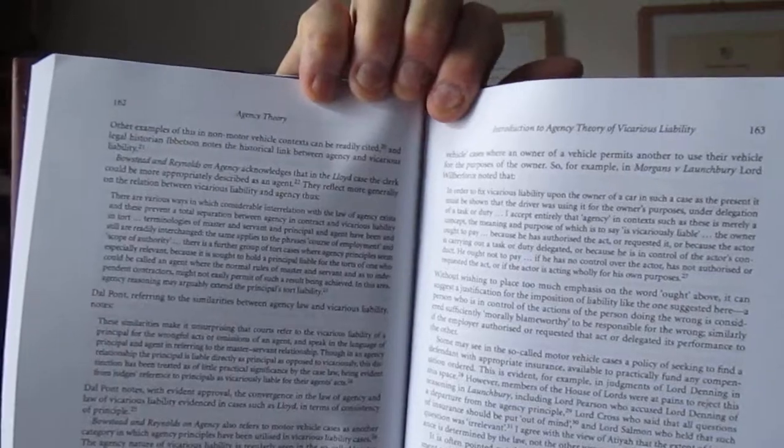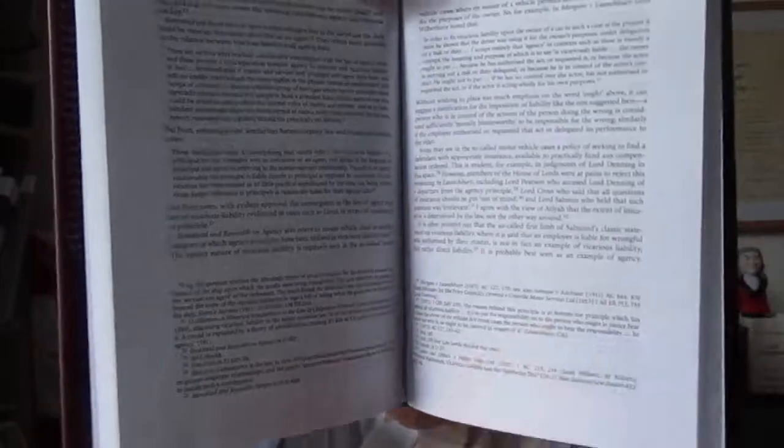We'll just have a quick look at the book again, because as I say, it's not that easy to see it, but you can see the title there. It's a hardback, so there's just the spine and just that name on the spine. There's nothing on the back. Just opening it in the middle, I'm just looking for something, Introduction to Agency Theory of Vicarious Liability. I think this is one of the areas where there is concern. You can see there's a lot of footnoting and a lot of detail there.